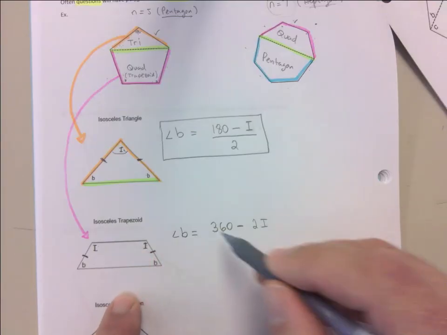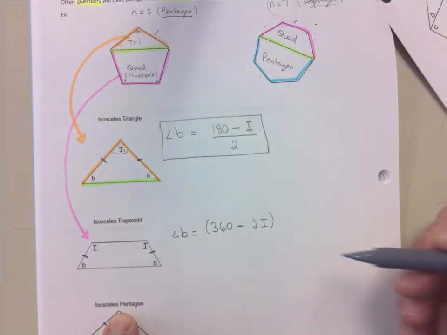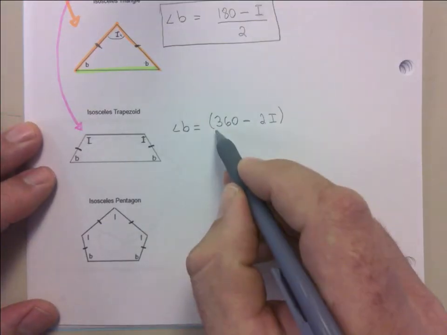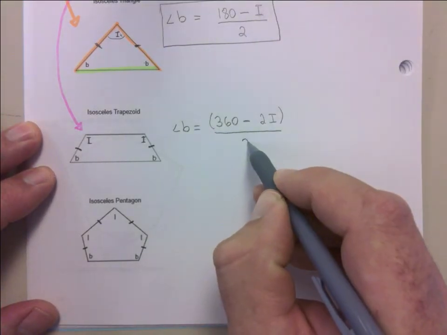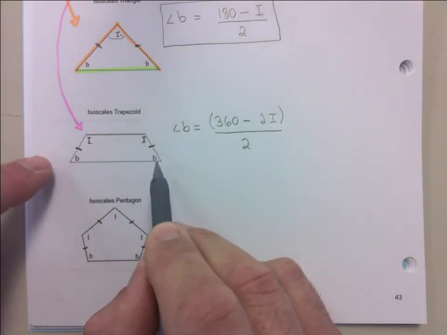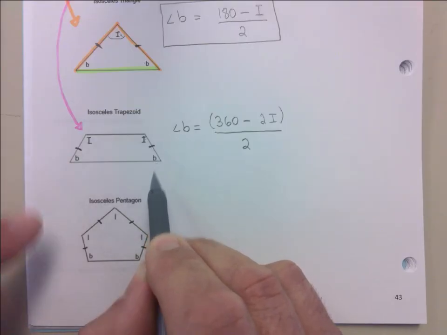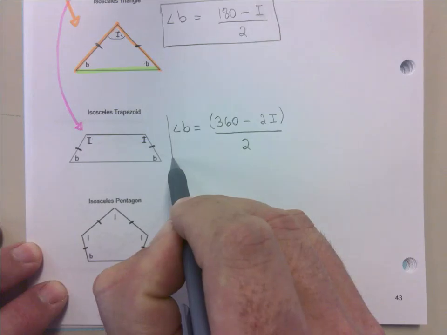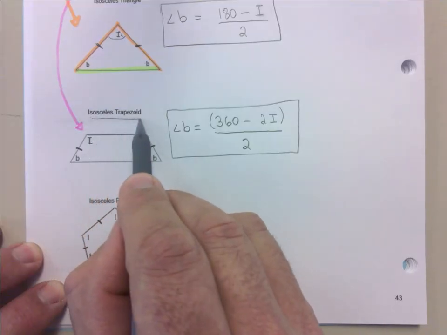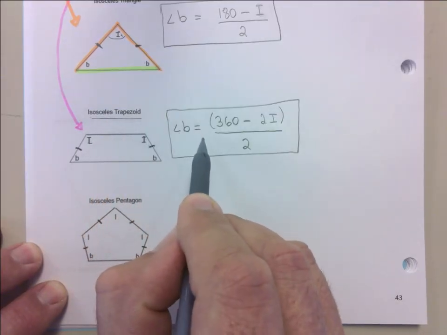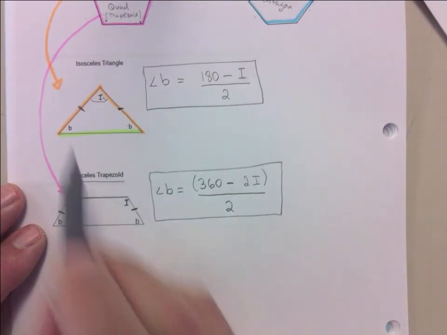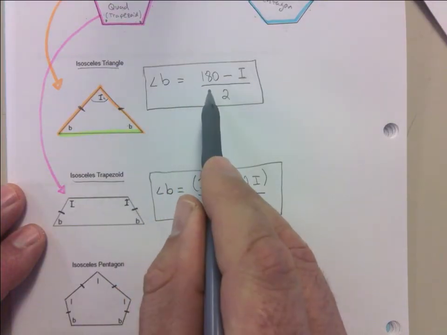2 i's. Make sure you put that in brackets. I'm going to zoom in here. And we divide it by 2. Yeah, because we take this away from 360, and whatever remains, we're splitting equally amongst the 2 angles that remain. So this is how, on your study sheet, if you have an isosceles trapezoid, this is the formula you would use. If you have an isosceles triangle, this is the formula you would use.